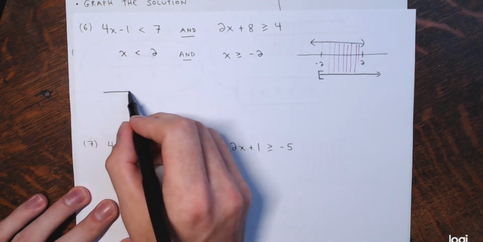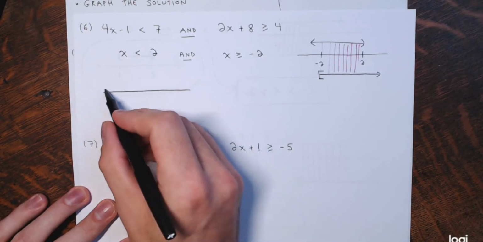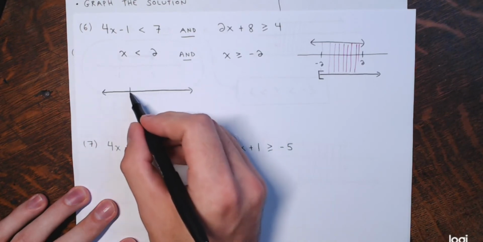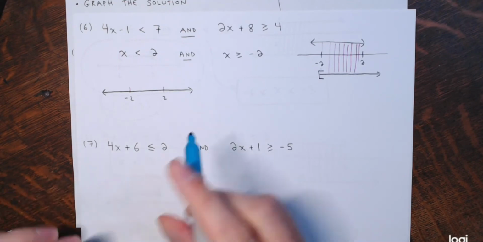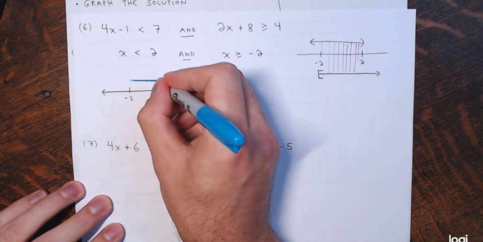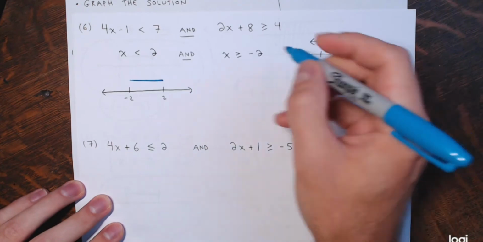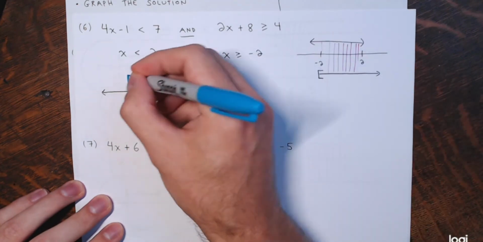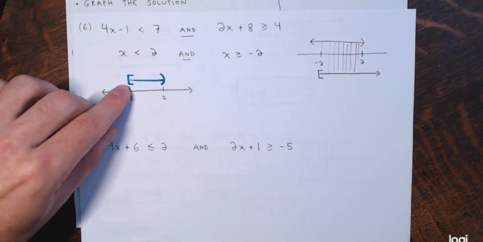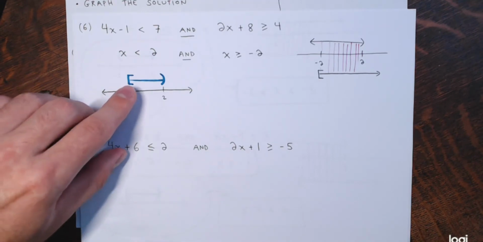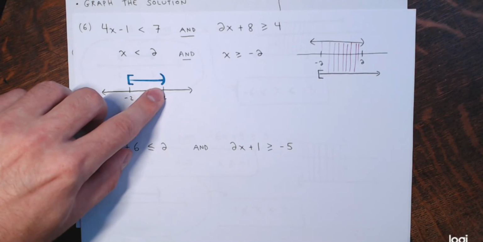All right, so the final graph, here's the number line, there's -2, +2. It's all the numbers between -2 and +2. -2 is a solution of the compound inequality, +2 is not. So bracket on -2, or a closed point on -2, and a parenthesis or an open point on +2.